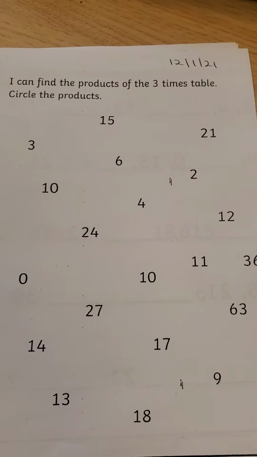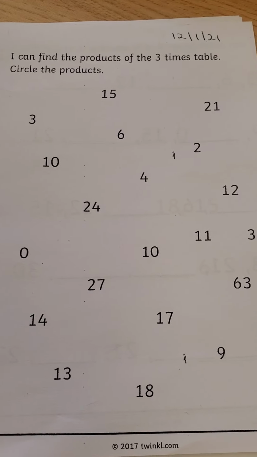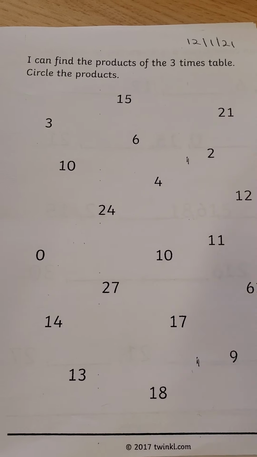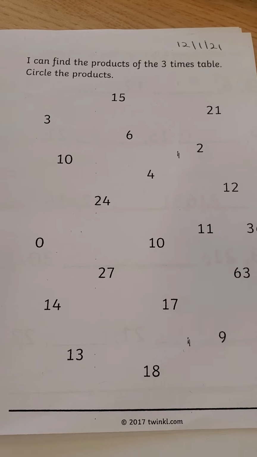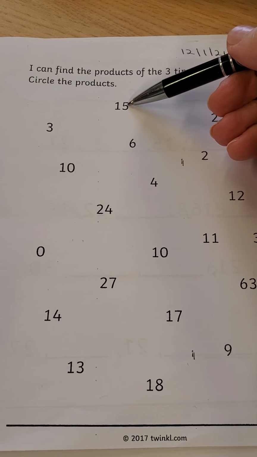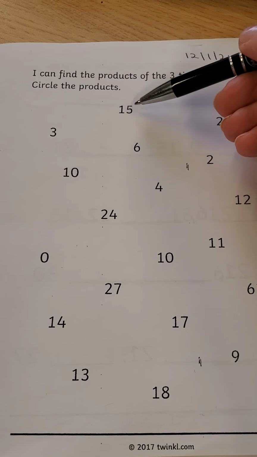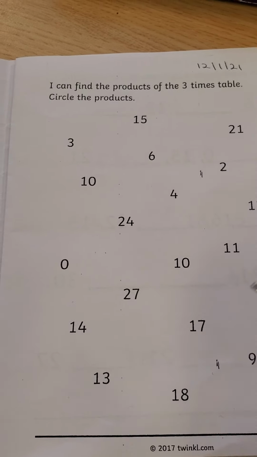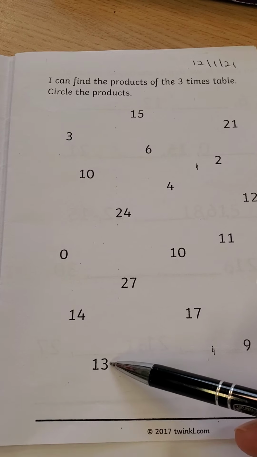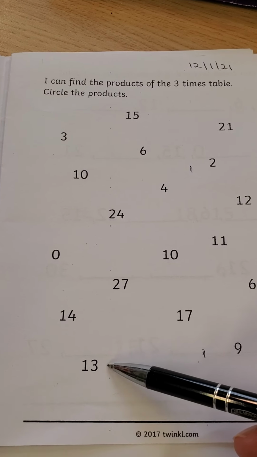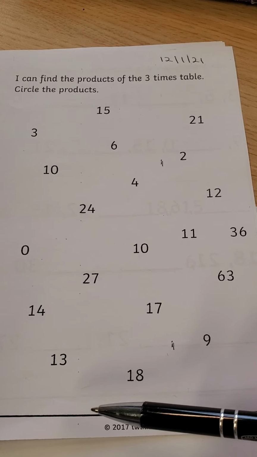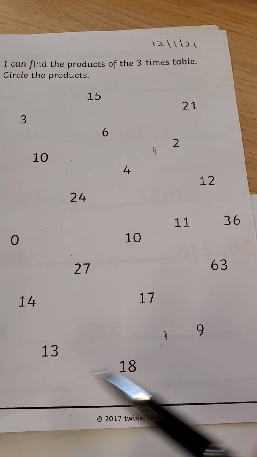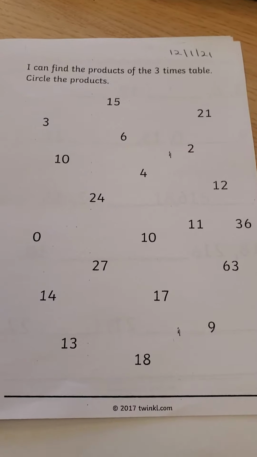So you're going to look through these numbers and see which of these are answers in the 3 times tables, because you have to circle them because they are products. Now you definitely circle this one because 3 times 5 makes 15. So it's definitely a product. What about 13? Is it a product of anything? Not so sure. So look through all of these answers, these products, and if any of them are answers in the 3 times tables, then you put a circle around them.